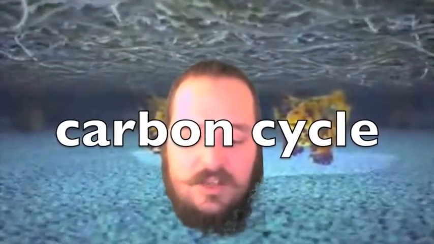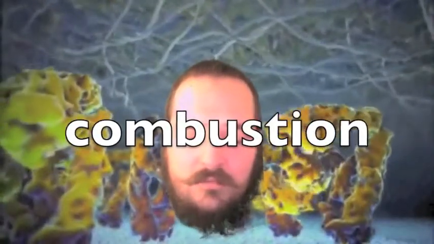Human activities are adding millions of tons of carbon dioxide to the atmosphere each year. Burning coal, oil, and gas releases carbon that was trapped deep underground in fossil fuels. We are upsetting the balance of the carbon cycle because photosynthesis cannot take in carbon dioxide as quickly as human activities are producing it. Combustion of fossil fuels is a major cause of global warming.